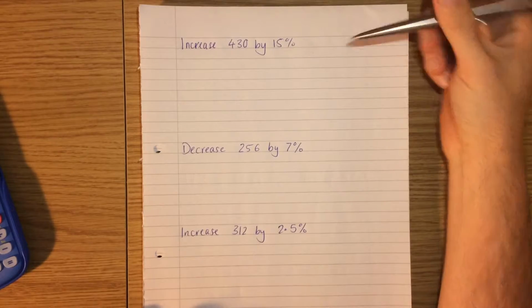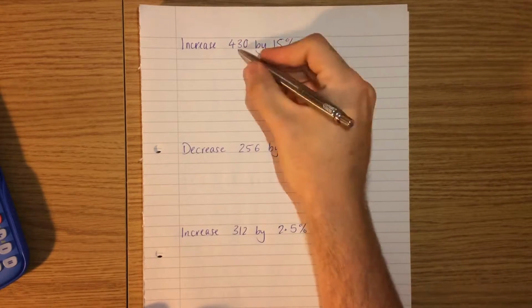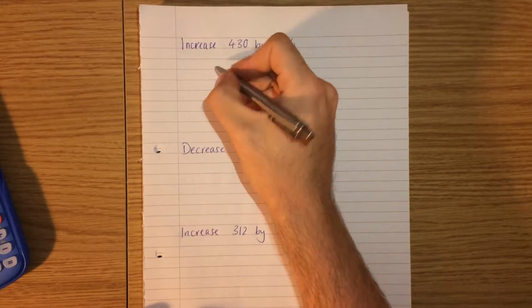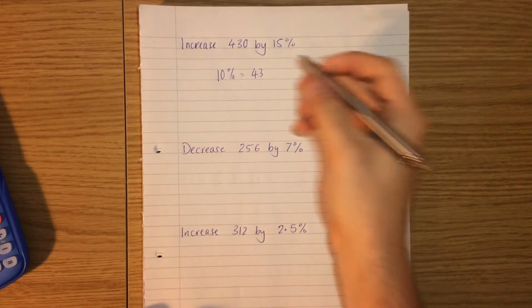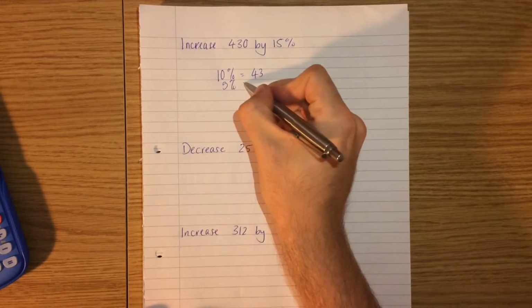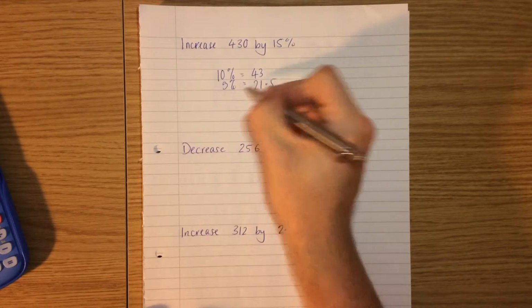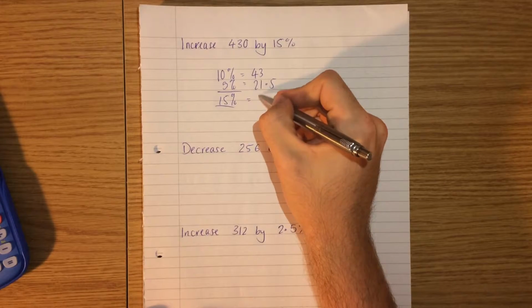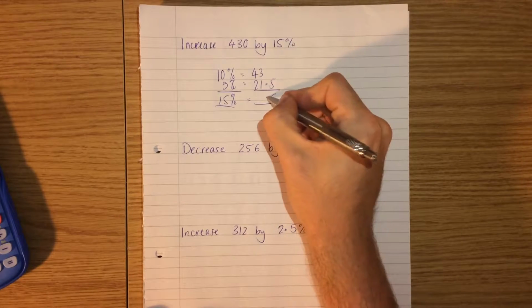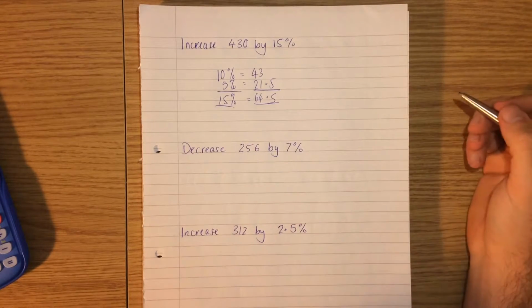Increasing a number by a percentage. So I'm going to start off by finding 15% of 430. Again, first example without a calculator. So 10% of 430 will be 43, and then 5% is going to be 21.5. If I add them together, I end up with 15%, which is going to be 64.5.